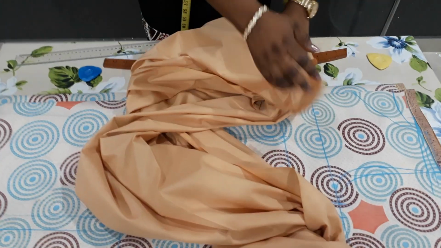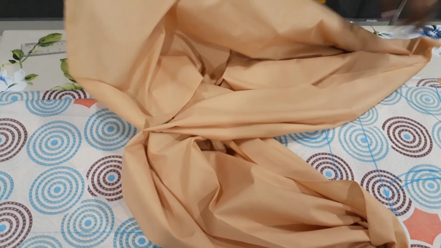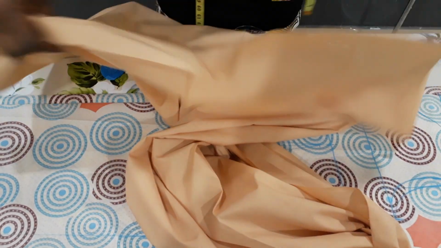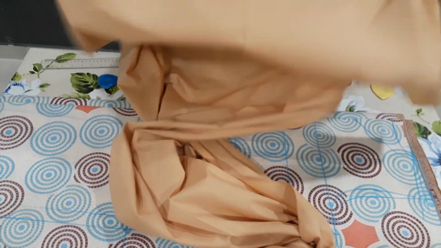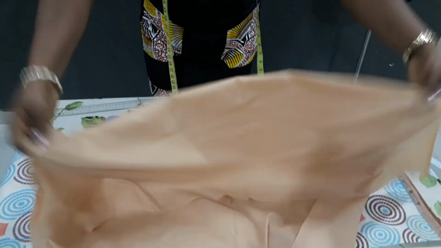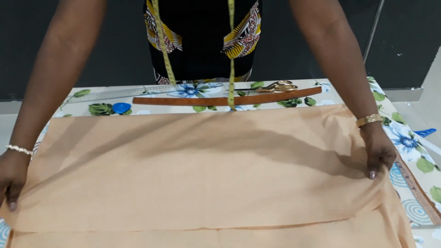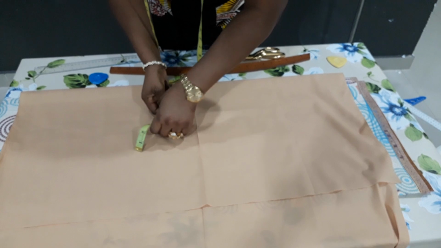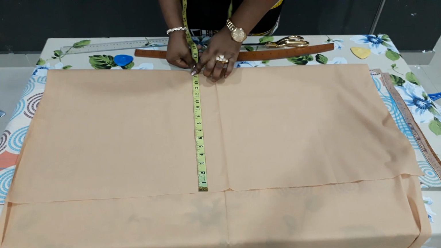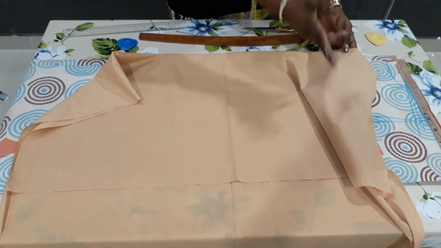And in most cases, I don't like my lining to be the same length as my dress. I want it to be some inches higher. So I will be using this length. So all I'll do is fold in a way that it will accommodate my fabric after cutting it out. So I will measure it to give me like 15. So it's okay for me. And then I will place this fabric on this to cut it out.